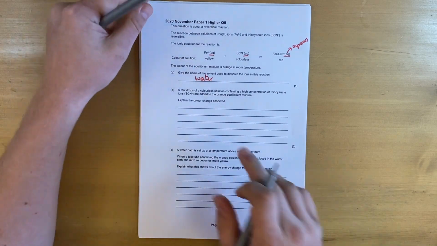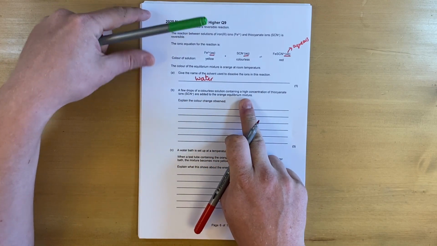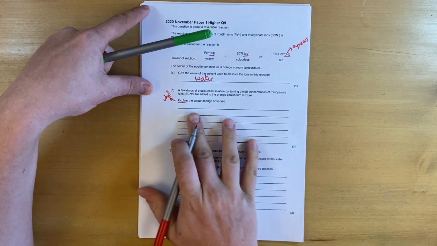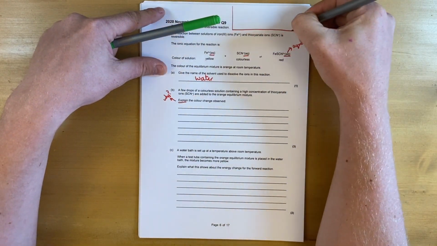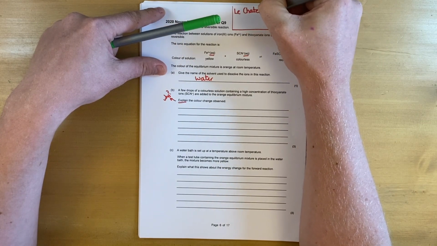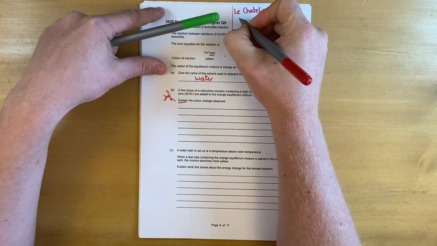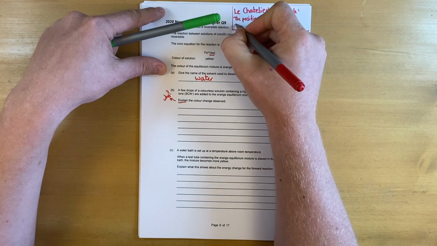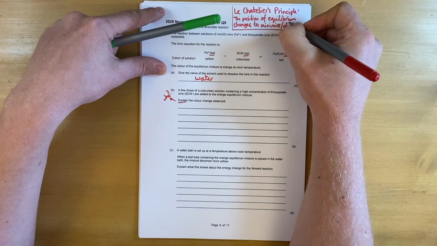A few drops of the colourless solution containing a high concentration of thiocyanate ions is added to the orange equilibrium mixture. Explain, so remember, explain means we need to say why, the colour change observed. So this whole kind of question hinges on what we call Le Chatelier's principle. And it's so important for the whole question that we're going to write it out at the top. So Le Chatelier's principle says that the position of the equilibrium changes to minimise a change. You can also call that offset.